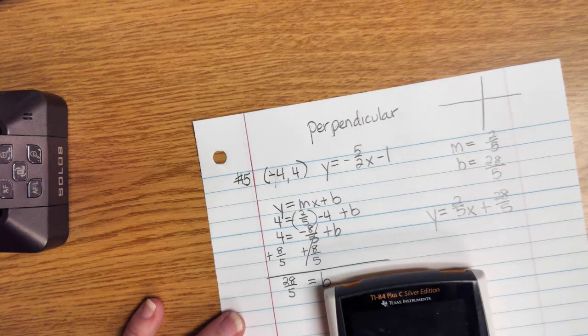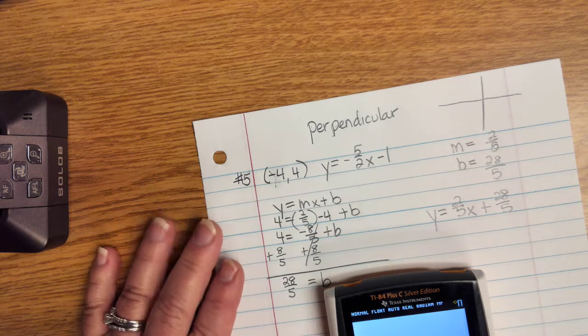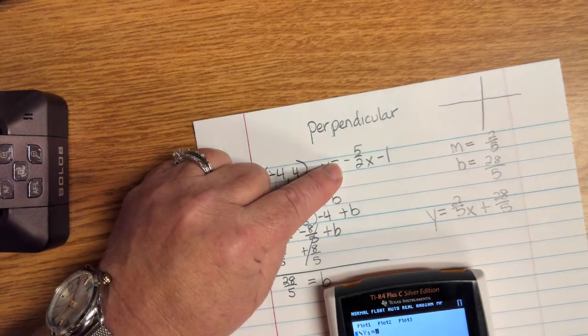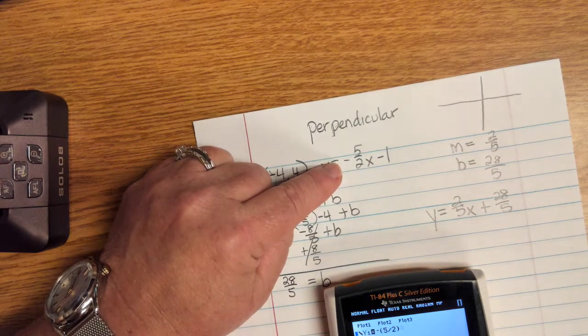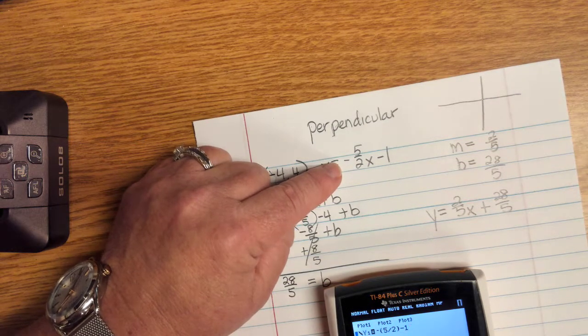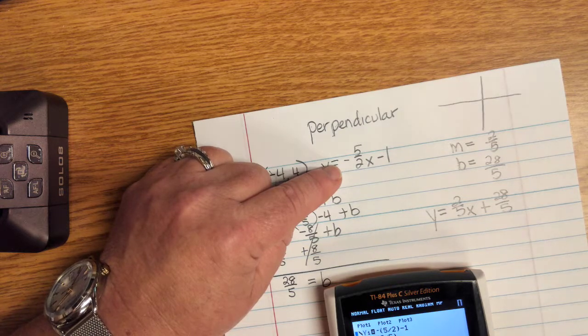All right, I want to do something. All right, I'm going to go to y equals, and I'm going to put in -5 divided by 2, x, take away 1. And I am going to go here and put 2 divided by 5x. Oh, I forgot my x. Oh, how terrible.